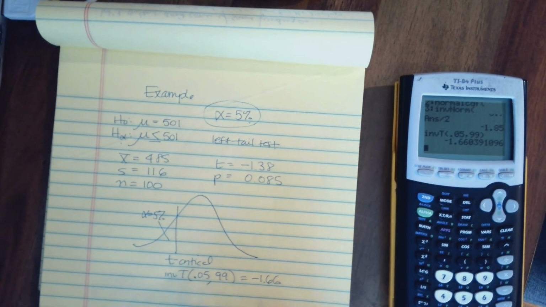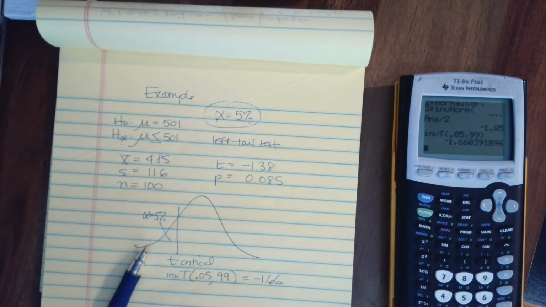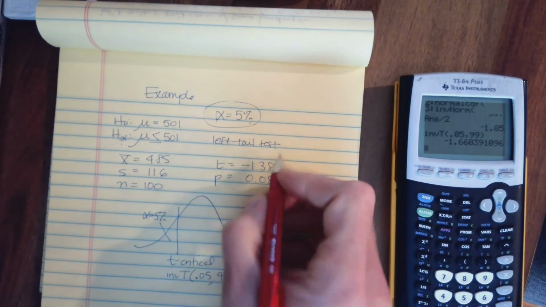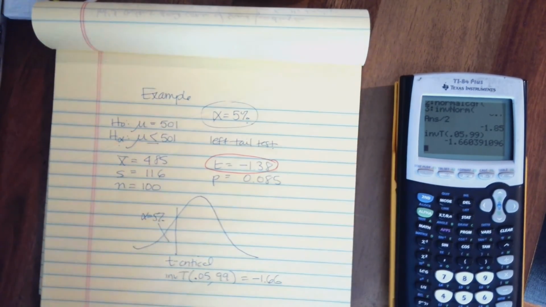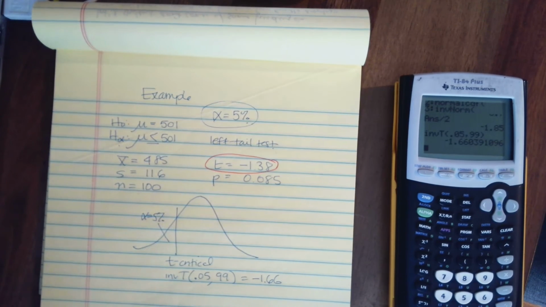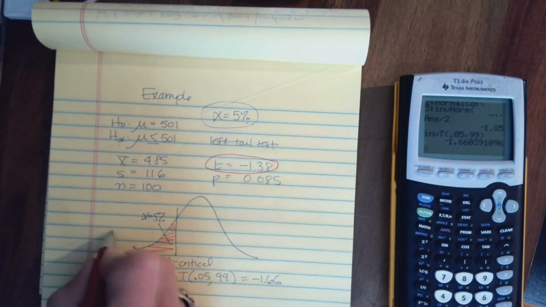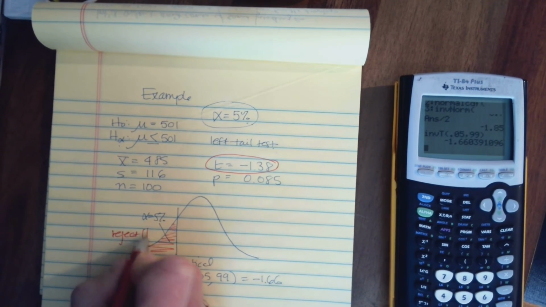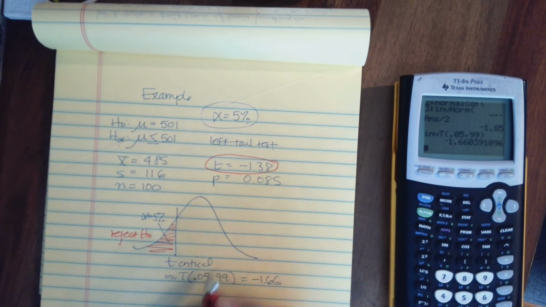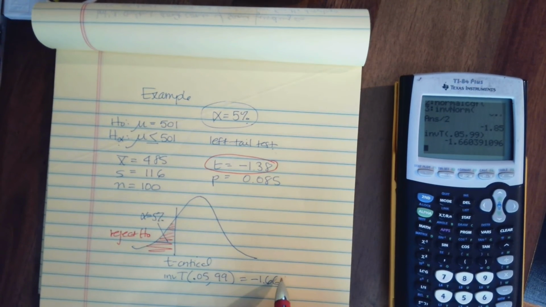So there's my line, and now I'm thinking about, well, what happened in my sample data? Well, the t-test value is negative 1.38. So I'm trying to decide if that is over here, which is where I would reject the null hypothesis. So here's the line, negative 1.66.